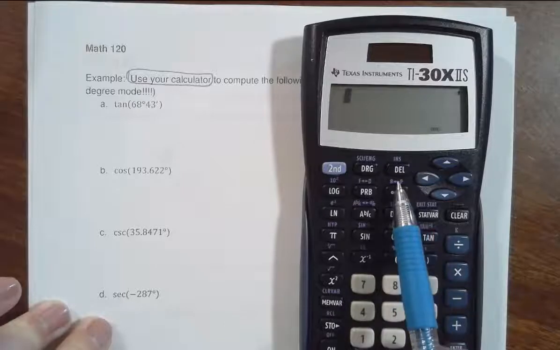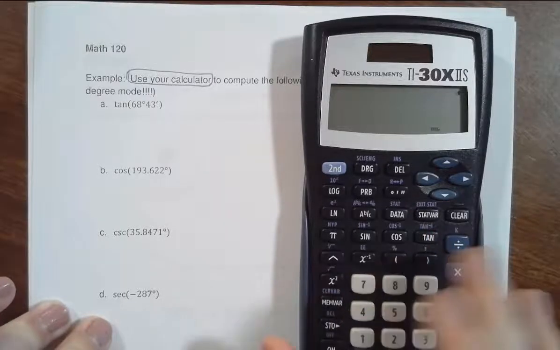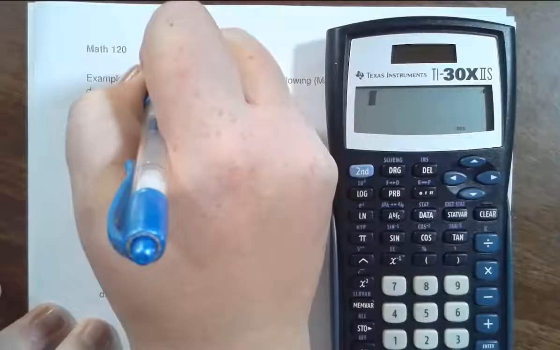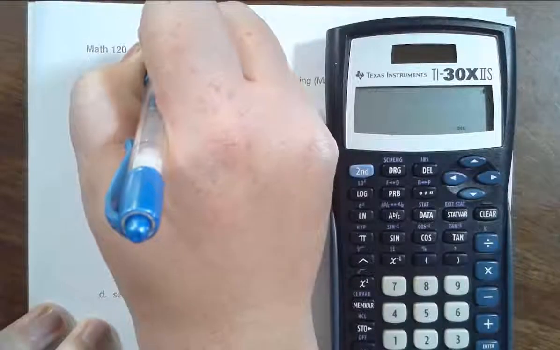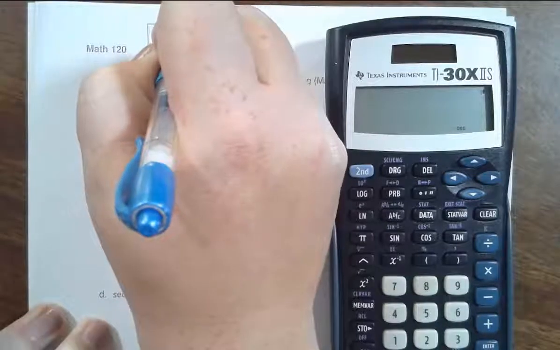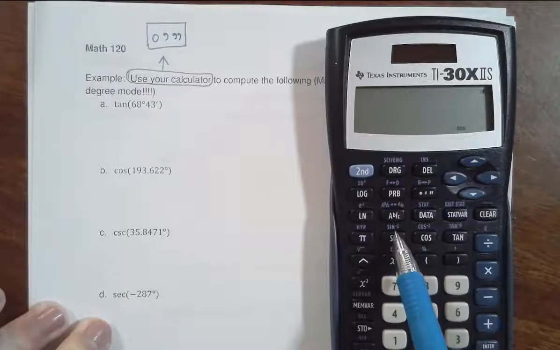So if you can't see on this, I'm going to go ahead and say there's a button, or it may be a second function that has the degree, the minutes, and the seconds function, okay? And you also want that second function, which on most of them is how you get those inverse trig functions, okay?